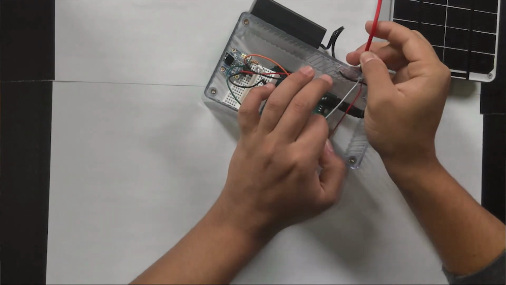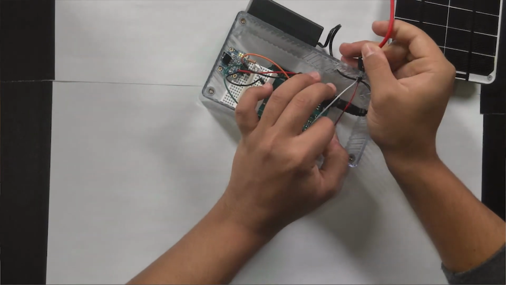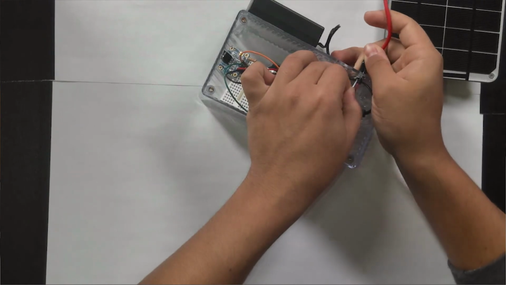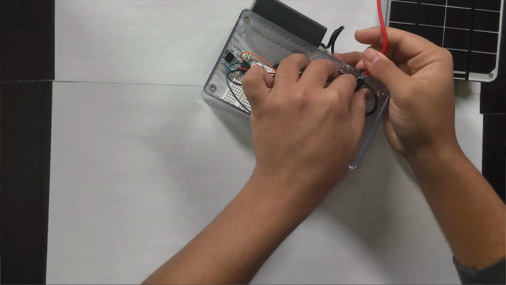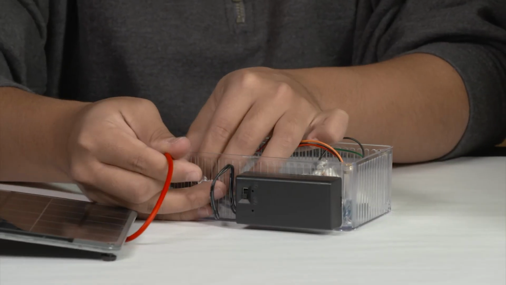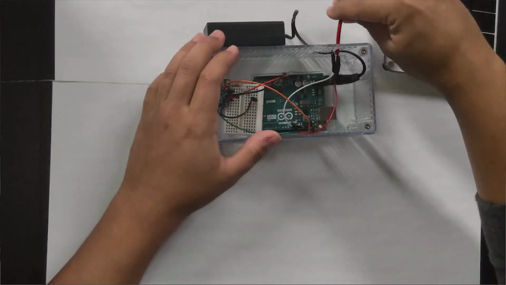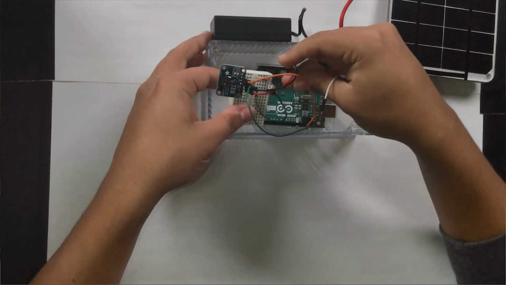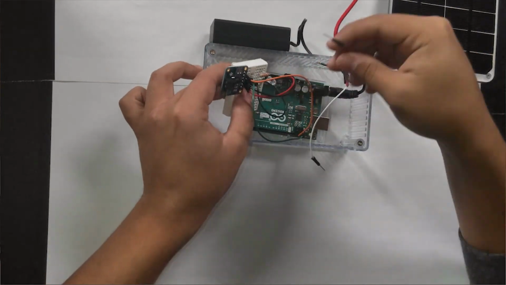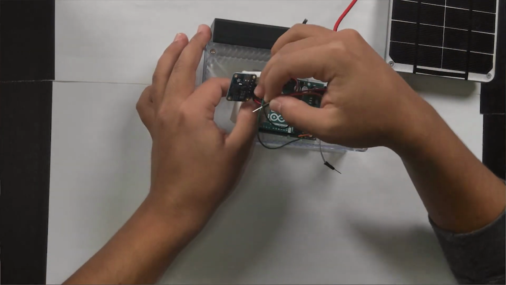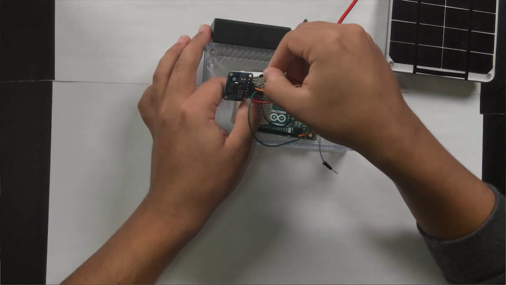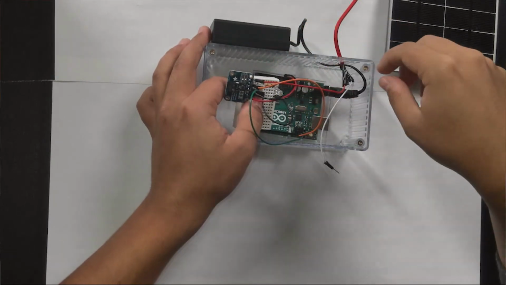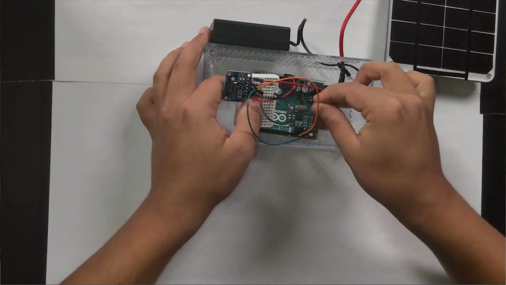We can just pull them through. If the hole's not big enough, you can pull them through one at a time, and then you should be able to get them. There we go. So now that we have that in here, we can hook up the solar panel to our current sensor. The positive end of the solar panel is going to be connected to the VIN plus pin of the current sensor, and the negative end of the solar panel is going to be connected to ground.